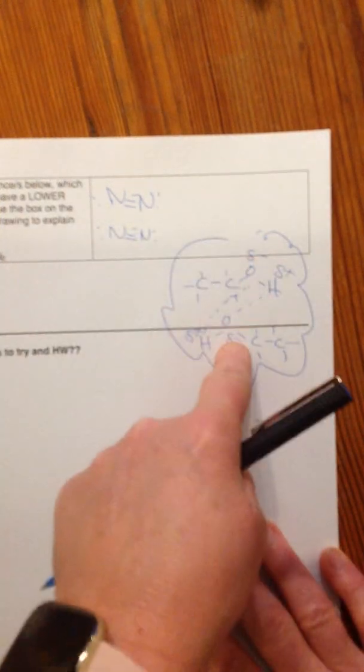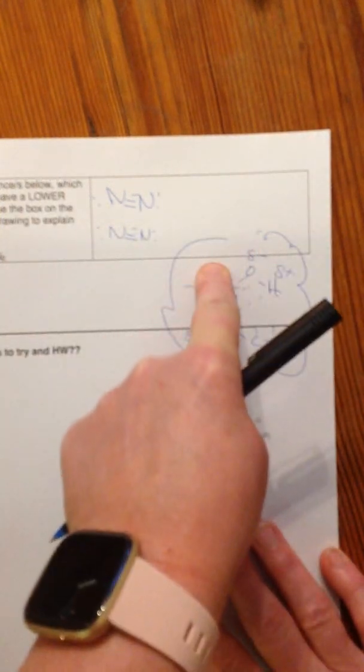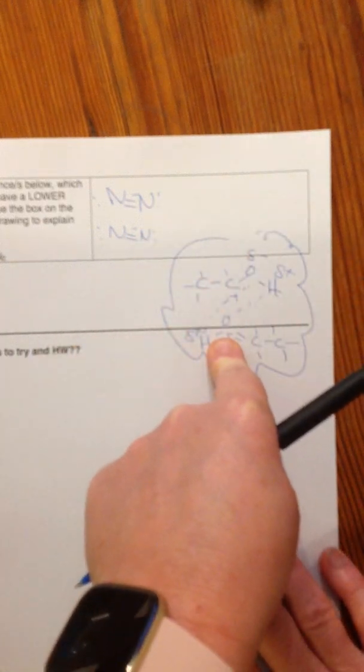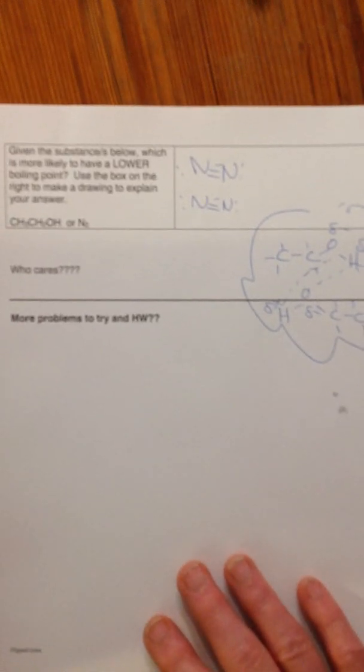And therefore, dragging this molecule away from that molecule will be more difficult, and therefore this one will have higher boiling point, higher melting point. Okay, I think we're done.